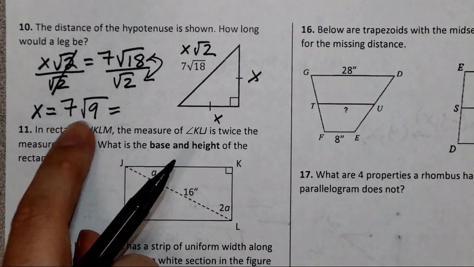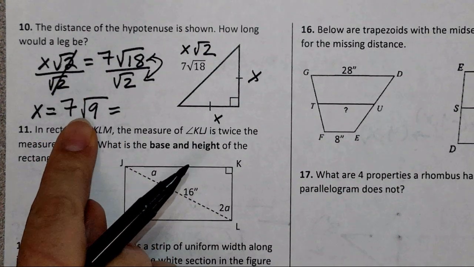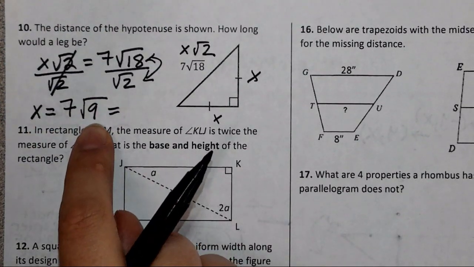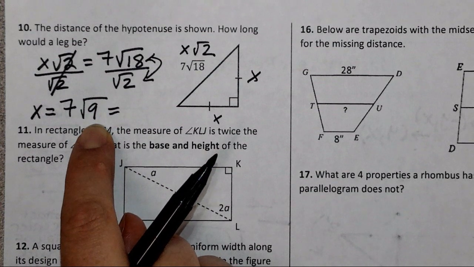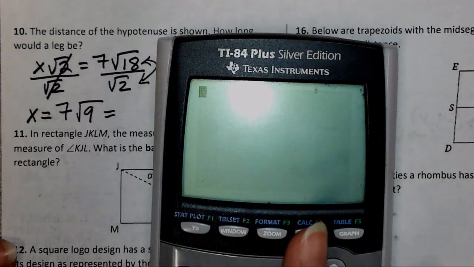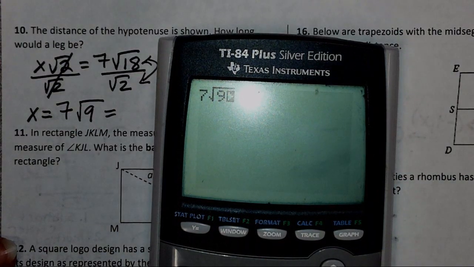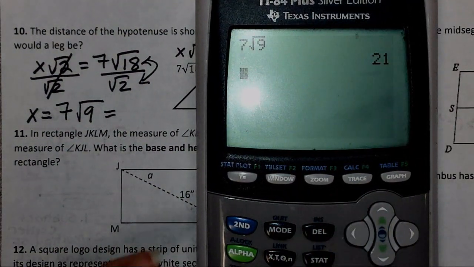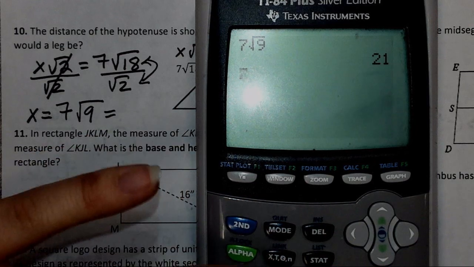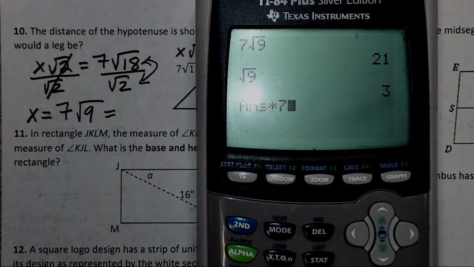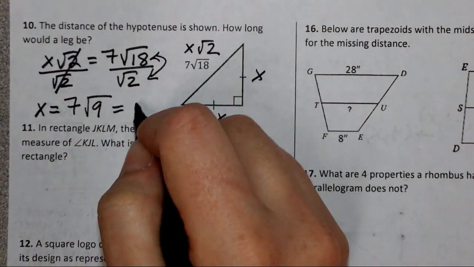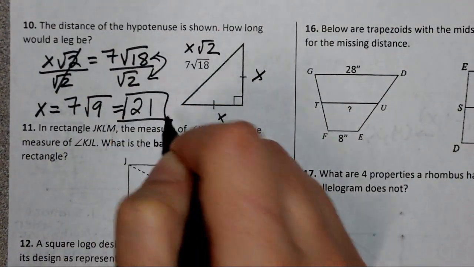Now, if this was a fully reduced square root, then I would stop here. But this isn't fully reduced because the square root of 9 is a perfect square, meaning that you can take the square root and get a whole number. If you type 7 square root 9 into your calculator and hit enter, it gives you 21. This is because the square root of 9 is actually 3. 3 times 7 is 21. So your real final answer is 21.